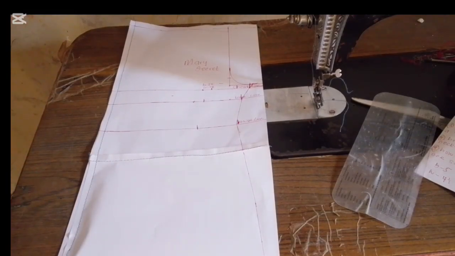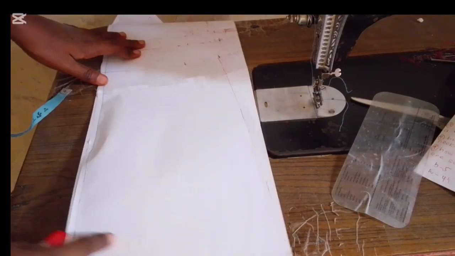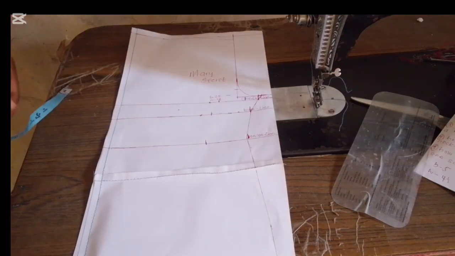The halter now is what we are actually concentrating on, because as we all know, it's going to have a ruffle at the bottom of it. There will be a ruffle for it. So now let's get into it.